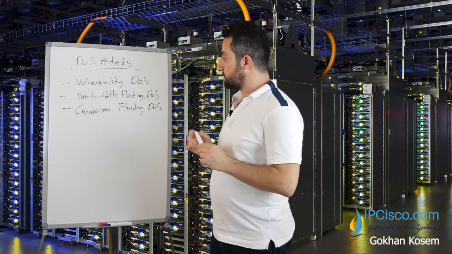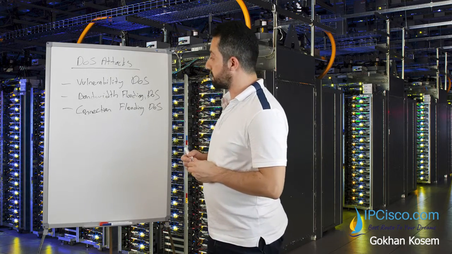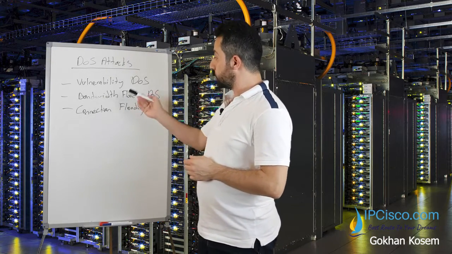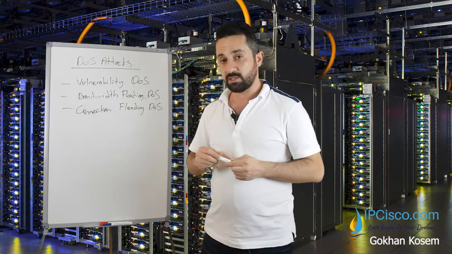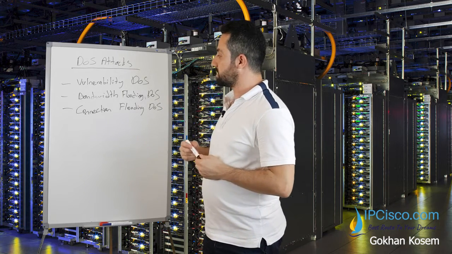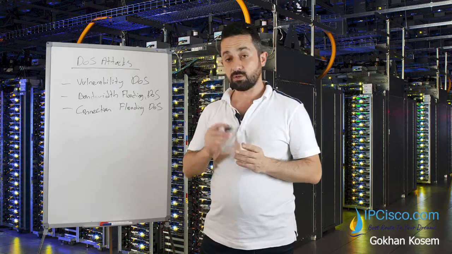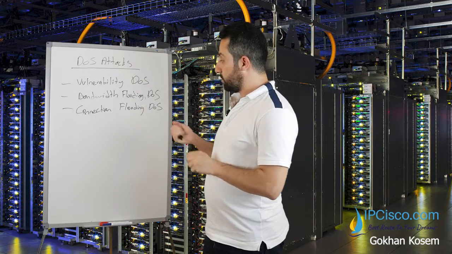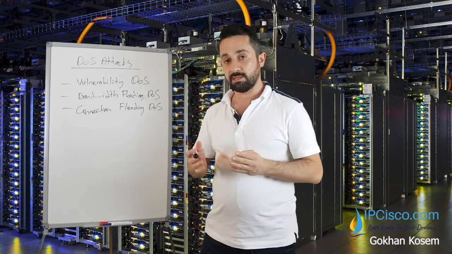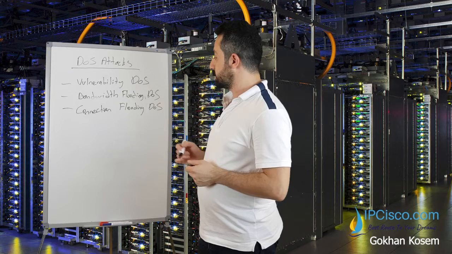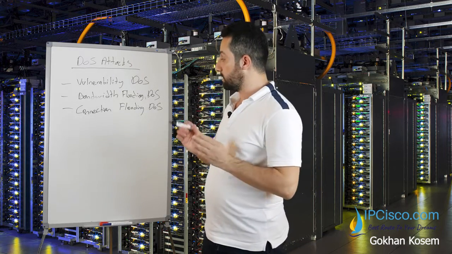Vulnerability DoS attack tries to find vulnerable parts in the system and tries to make it unavailable with these attacks. Bandwidth flooding DoS attacks try to send too many requests and make the system unavailable. And the connection flooding DoS attack tries to send too many connection requests, so there are too many half-open and uncompleted sessions with this DoS attack, so the system becomes unavailable again.